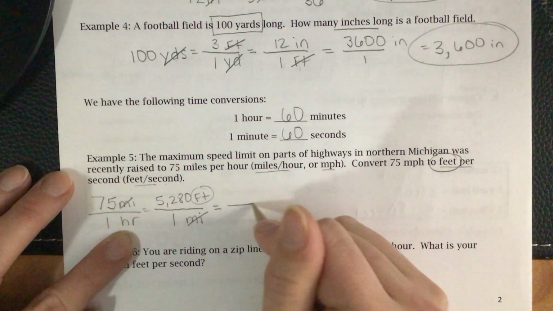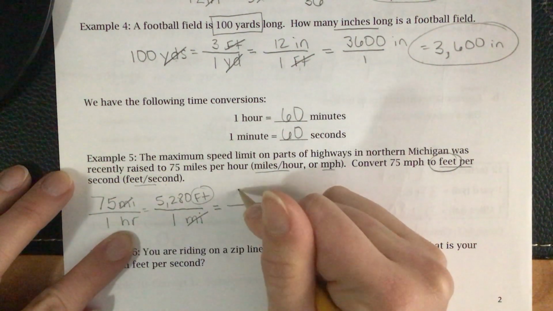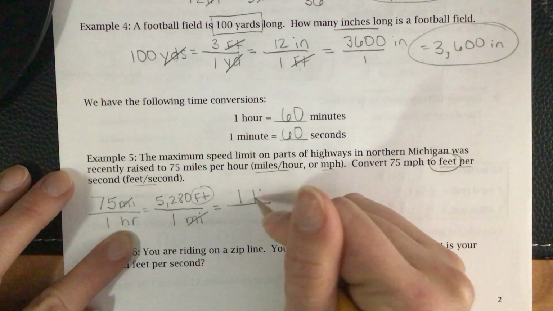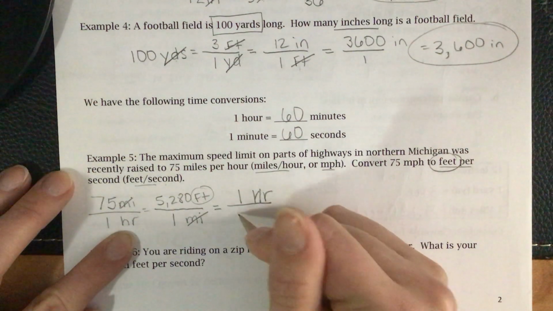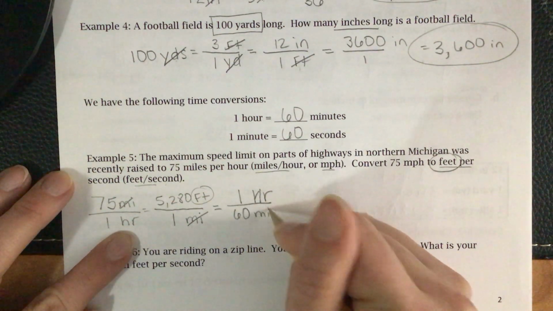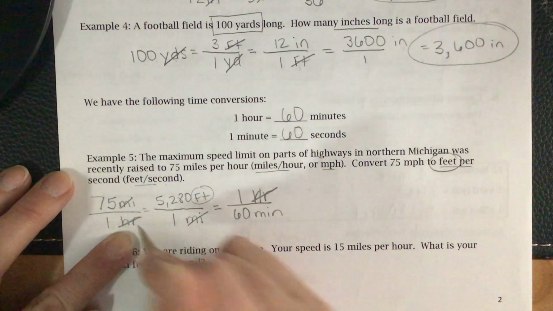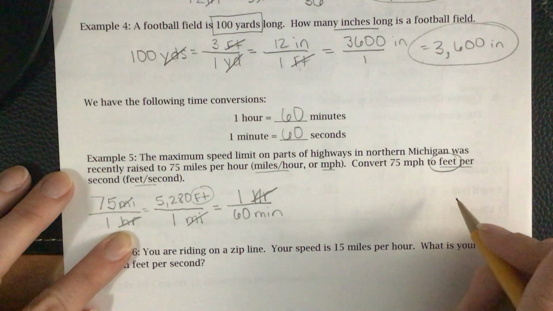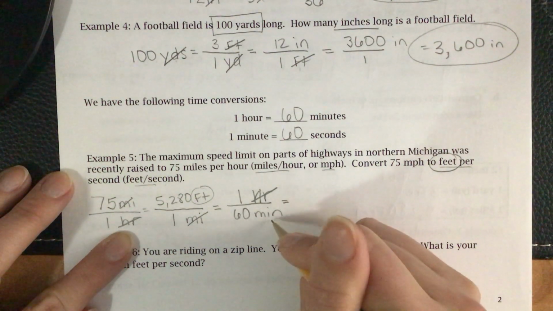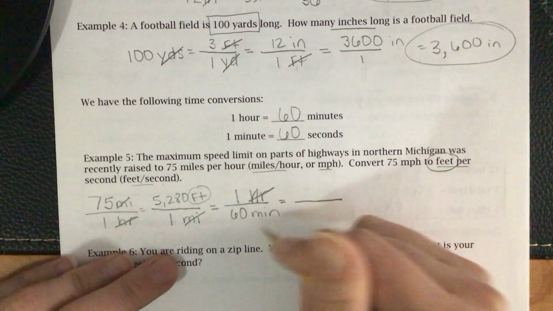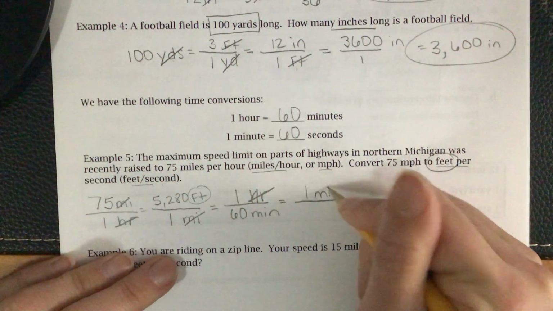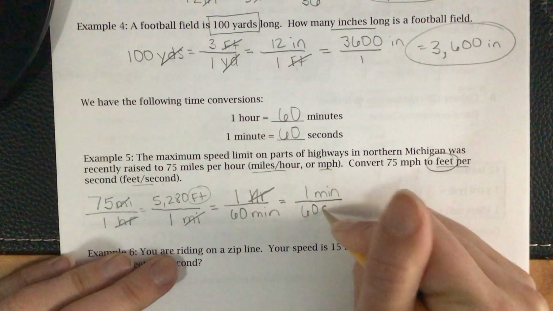What do you know about an hour? I know that 1 hour, right? We have to keep the same thing on the diagonal. So 1 hour is 60 minutes. Cross off your hours. Well, what do I know about 60 minutes? I know that minutes is not seconds, and that's what I asked for. So I know that 1 minute is 60 seconds.